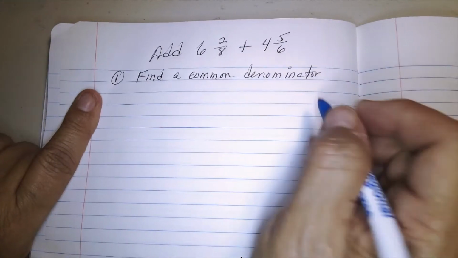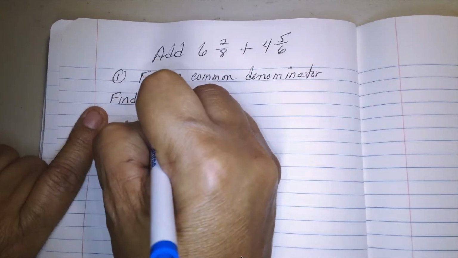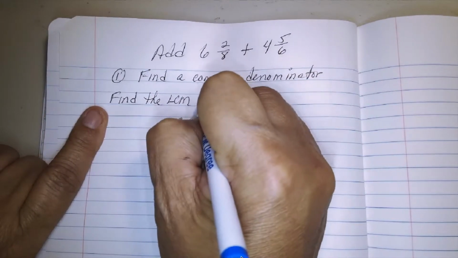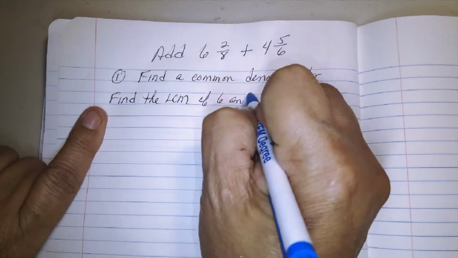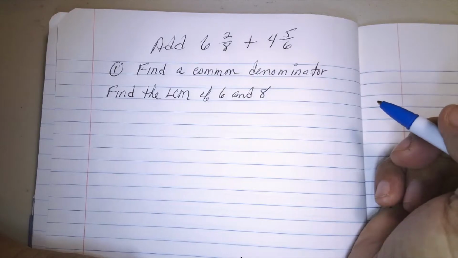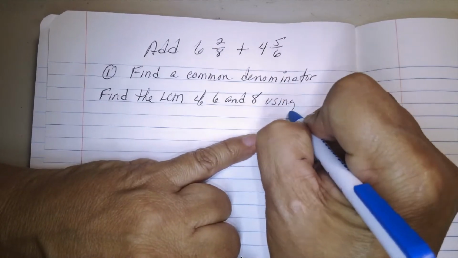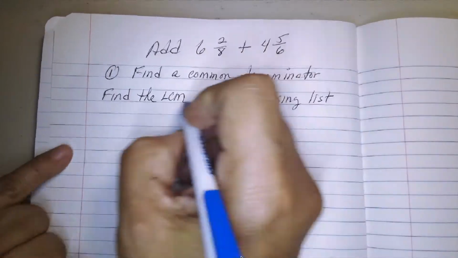Now we do that by finding the LCM. So let's go ahead and write that down. Let's find the LCM of 6 and 8. Now there's various methods to find the LCM. Let's go ahead and use the list of multiples.